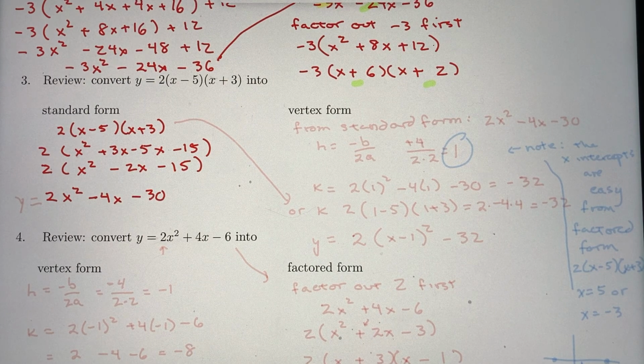Okay, so to turn standard form into vertex form, the x coordinate of the vertex is negative b over 2a. So I have 2x squared minus 4x minus 30. b is negative 4, so opposite of b is positive 4 over 2 times a.